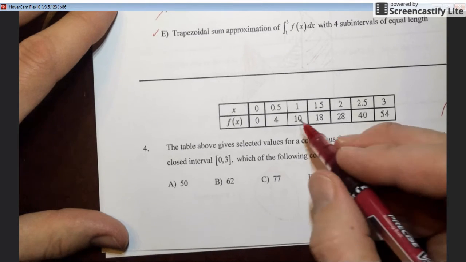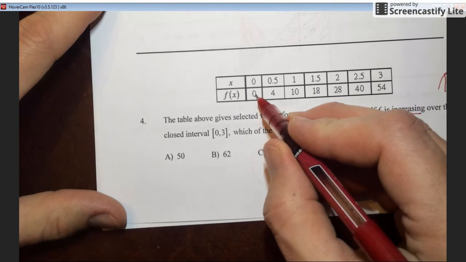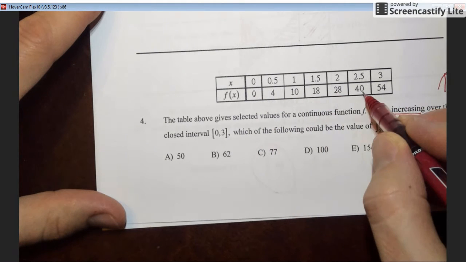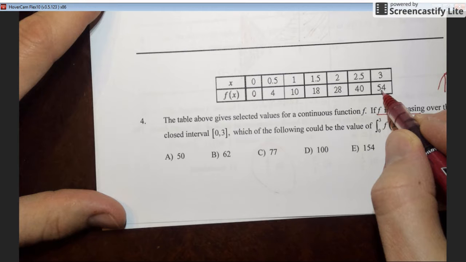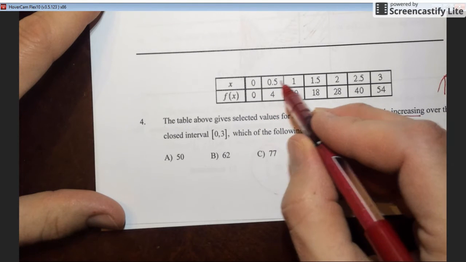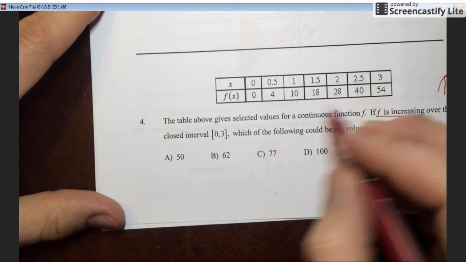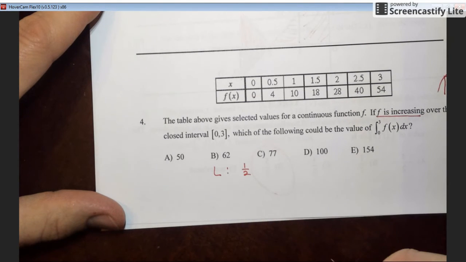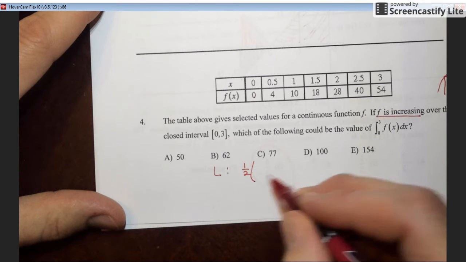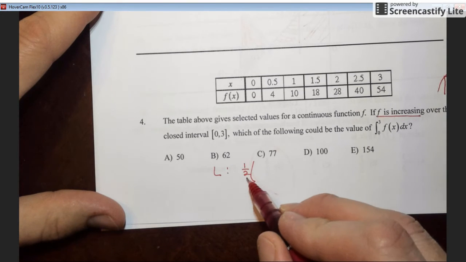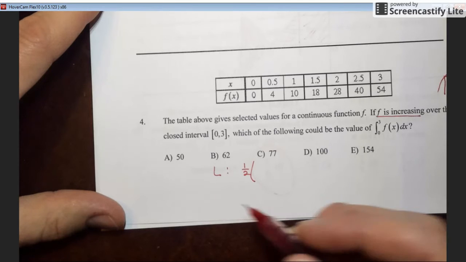So when we do our left sum, that means we're going to have the 0, the 4, the 10, the 18, the 28, and the 40, but we don't use the 54. Now in each case, our delta x is half a unit. So when we do our left sum, our base is always going to be a half, and I'm just going to do this all at once. So base times height plus base times height plus base times height, so on and so forth, but the base is always a half, so let's factor that half out.